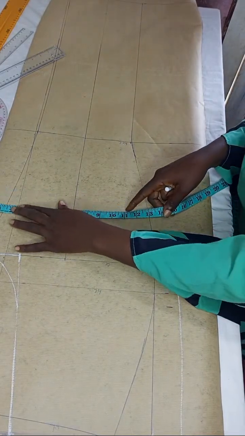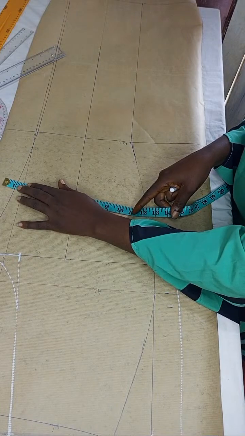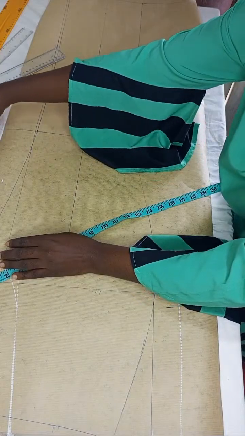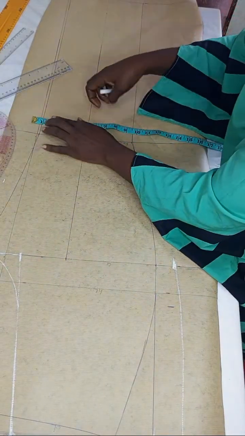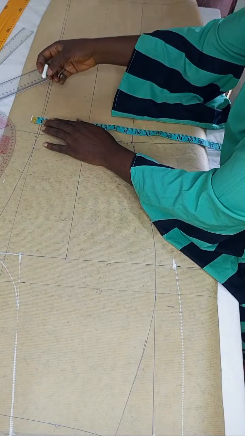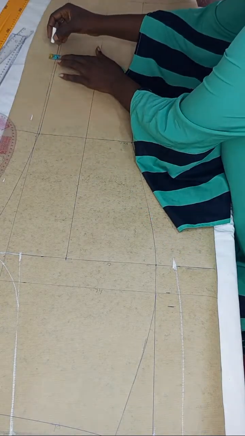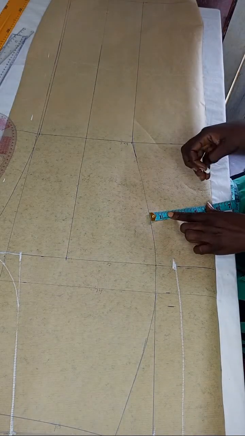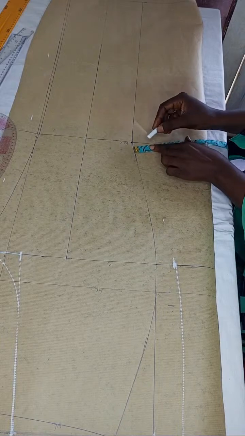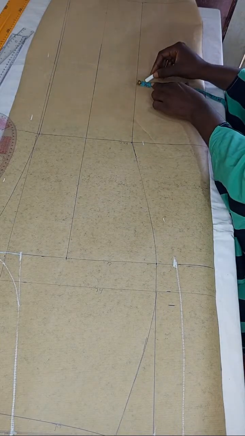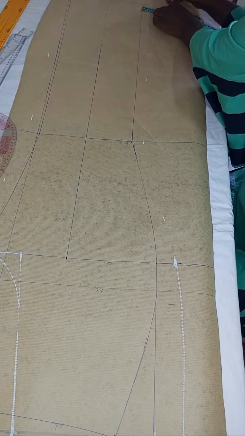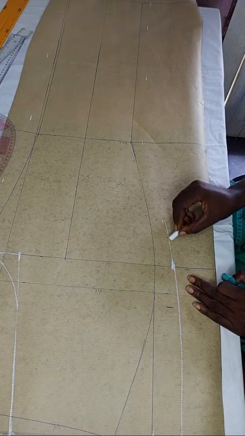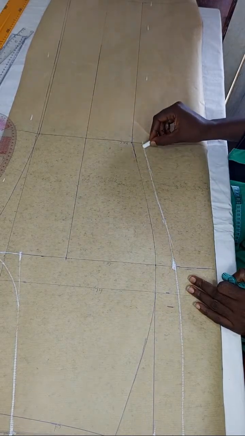So on this back part, we are going to be adding 1 inch, depends on what you want. You can as well add half an inch for the sewing allowance. So we are adding 1 inch on each side, and we are going to link it together.